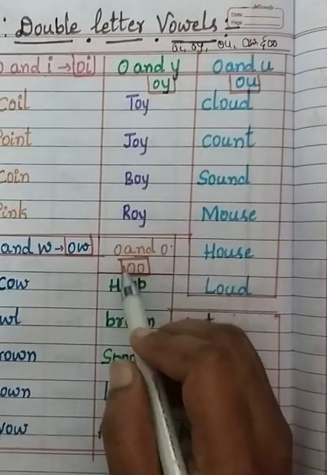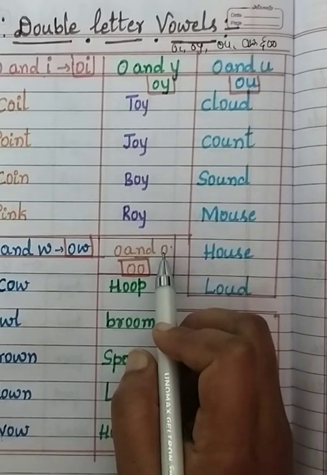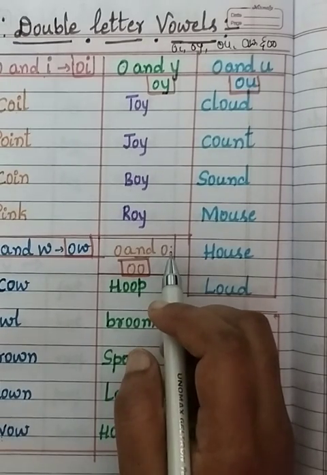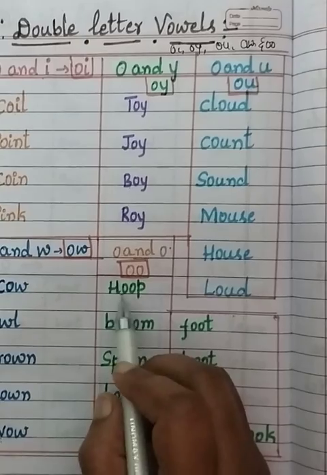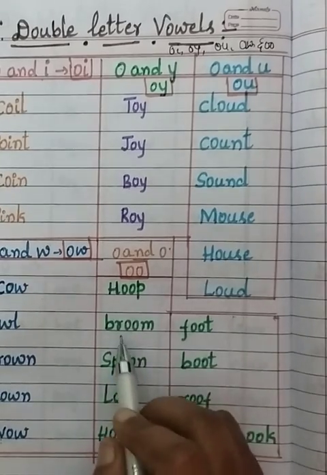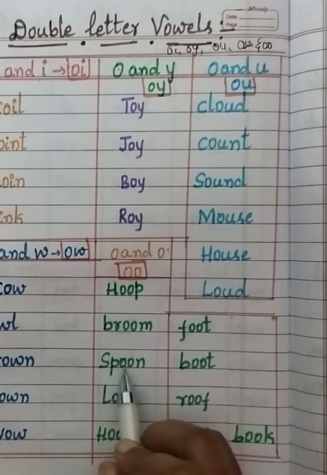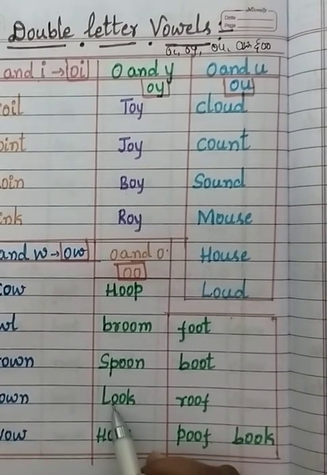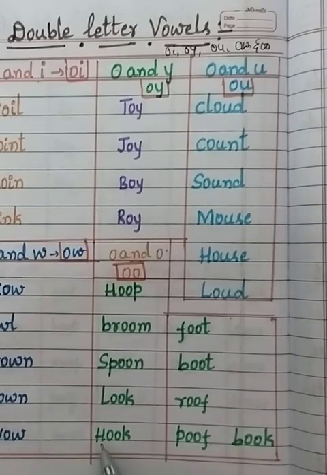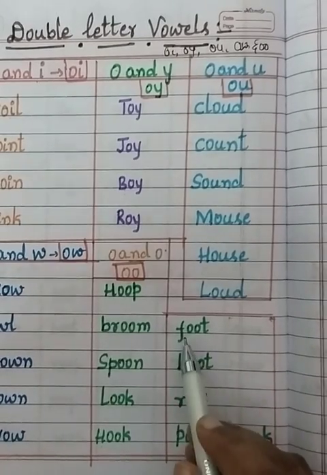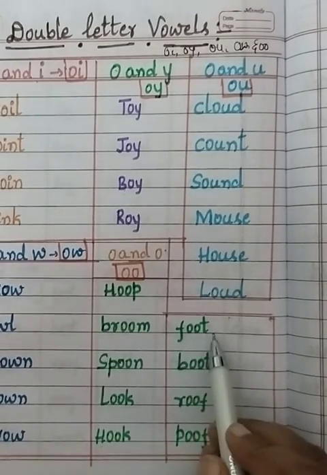Next, O and O double letter vowels words as follows. Hoop, H-O-O-P, hoop. Broom, B-R-O-O-M, broom. Spoon, S-P-O-O-N, spoon. Look, L-O-O-K, look. Hook, H-O-O-K, hook. Foot, F-O-O-T, foot.